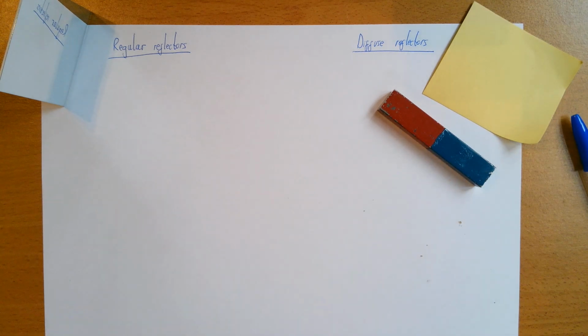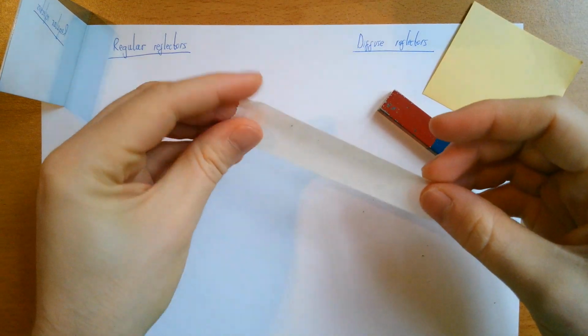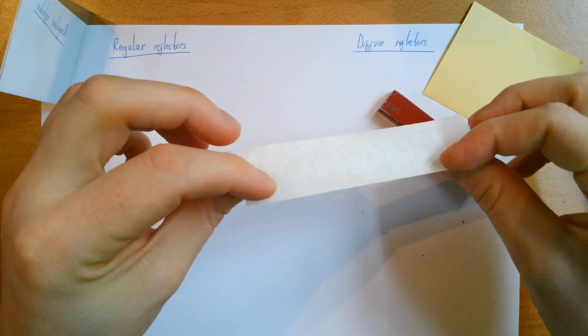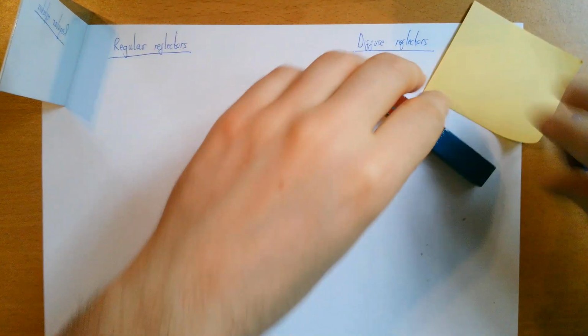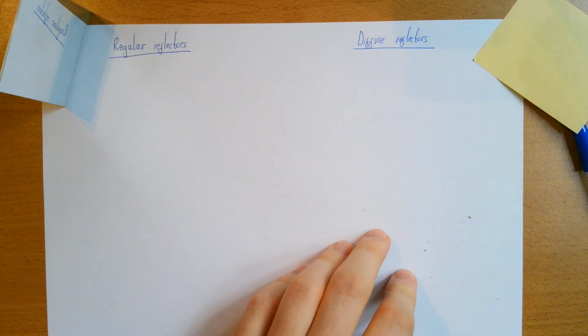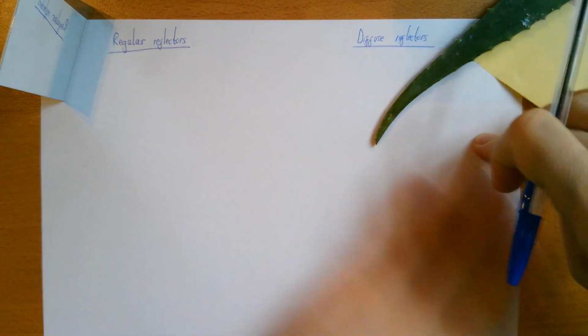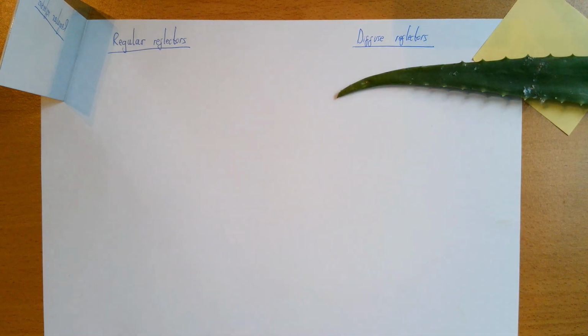A bit of masking tape coming off. Again, you can see it, light is reflecting off it, but you cannot see an image on it, even on the shiny side. Okay, so why is this? I'm going to leave the post-it note and aloe vera leaf as our examples there. Just a few bits falling off the aloe vera.